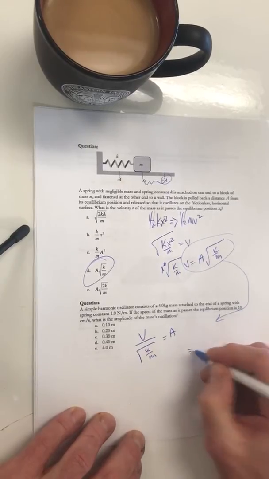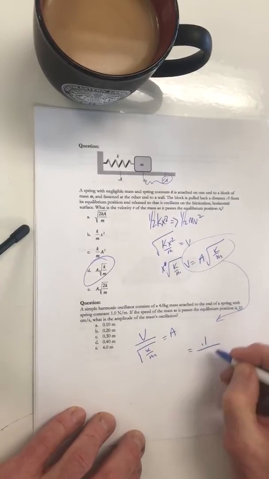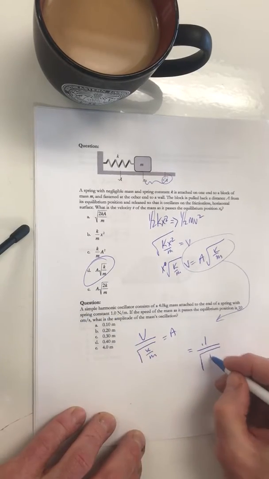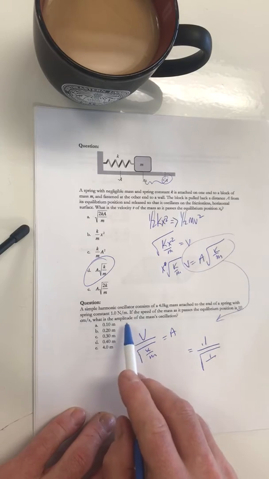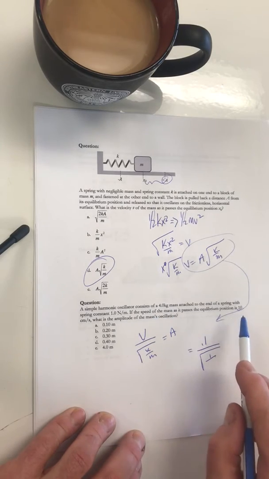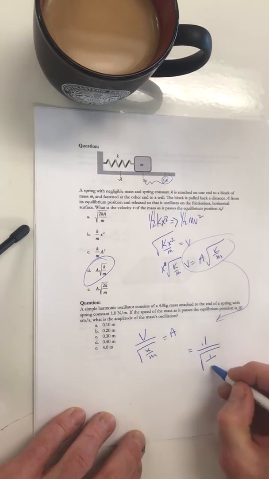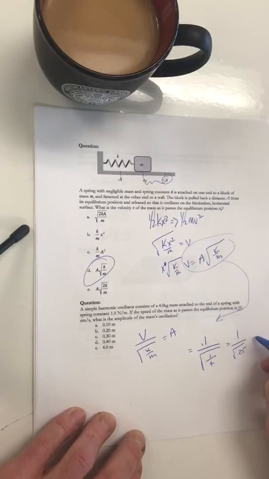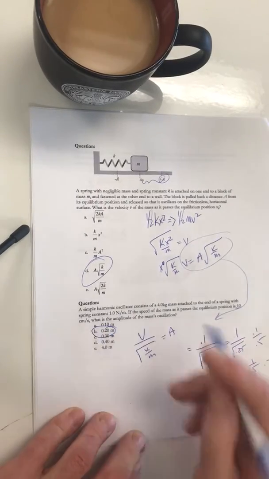Okay, so the velocity is 0.1 meters per second divided by the square root of k, 1, I like 1, divided by 4. Well, 0.1 over the square root of, what's that, a quarter? 0.25. Square root of a quarter is 0.5. So that's like 1 over 5. That would be 0.2. Boom.